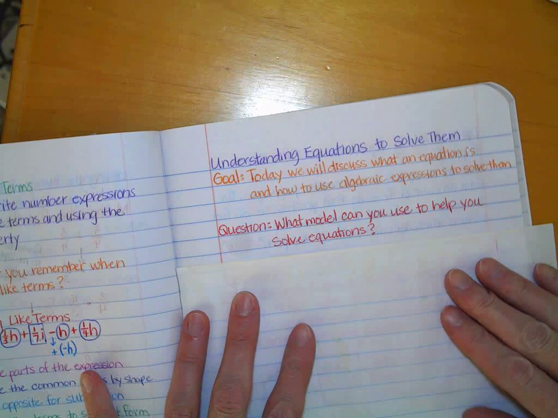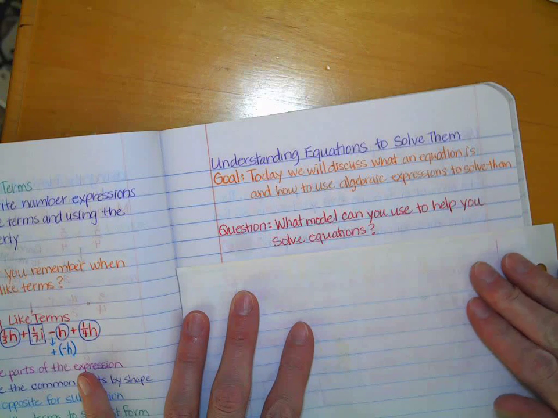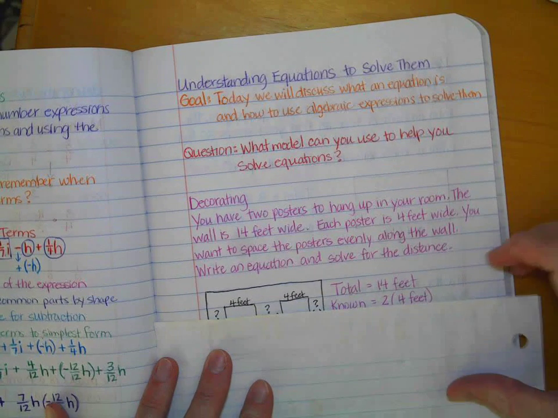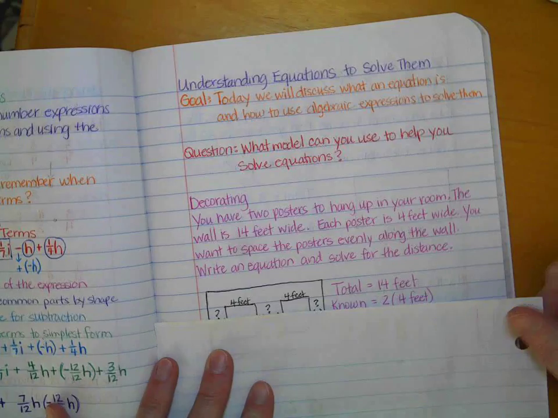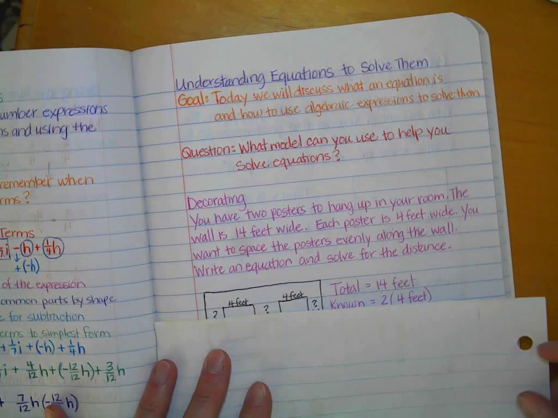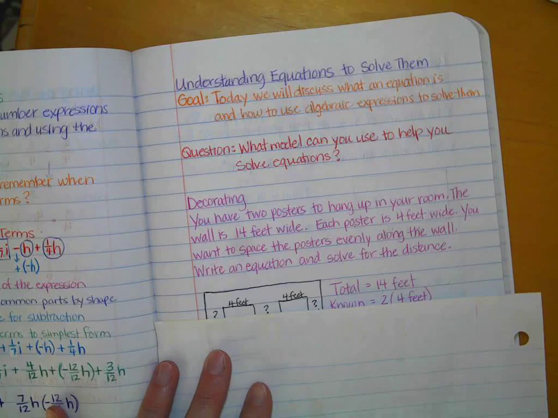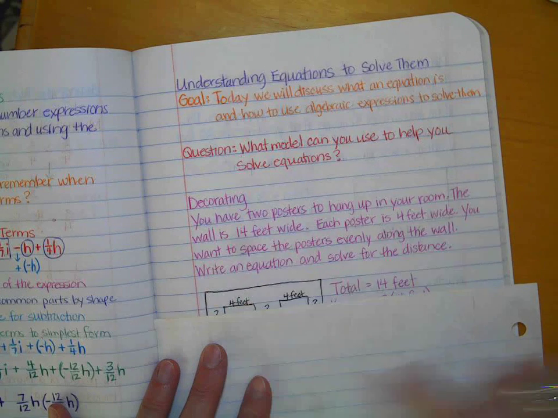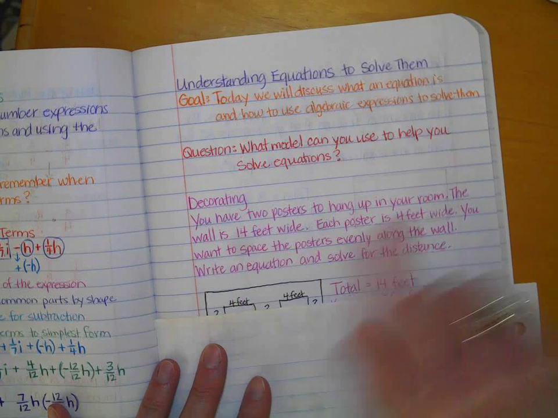The question that I want you to be thinking about is, what model can you use to help you solve equations? So we're actually just going to jump right into this, and I have several little practice problems that we're going to work through, and I'm going to help you. I'm going to give you some new information as an organization tool that will help you survive these problems.